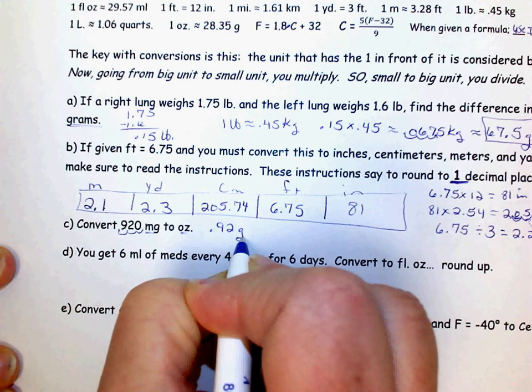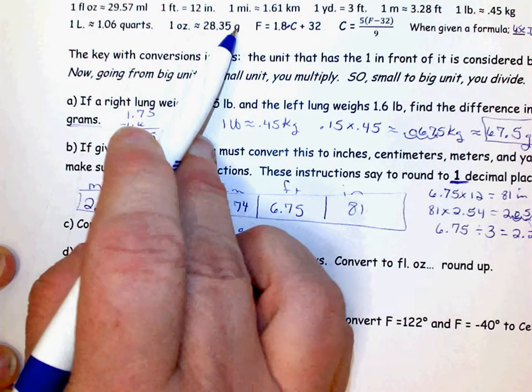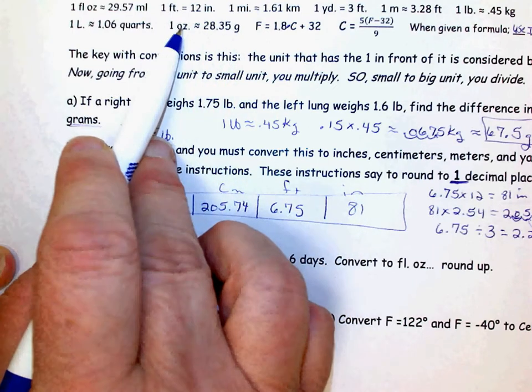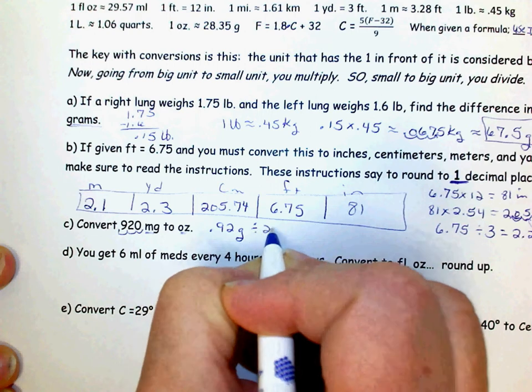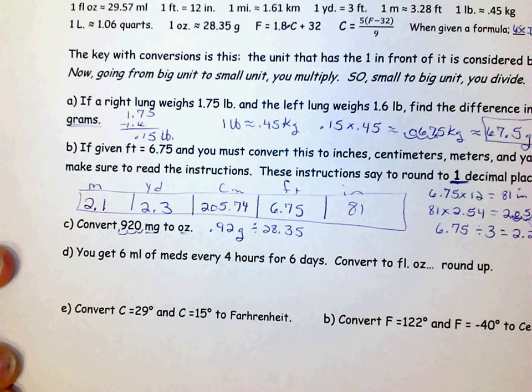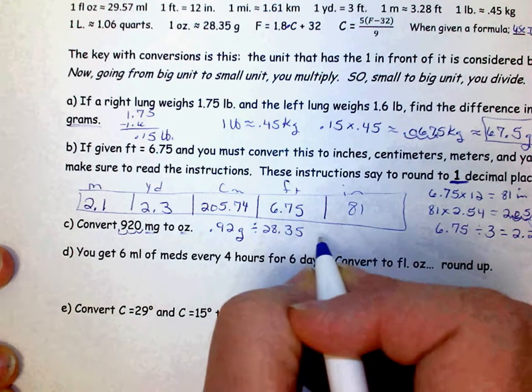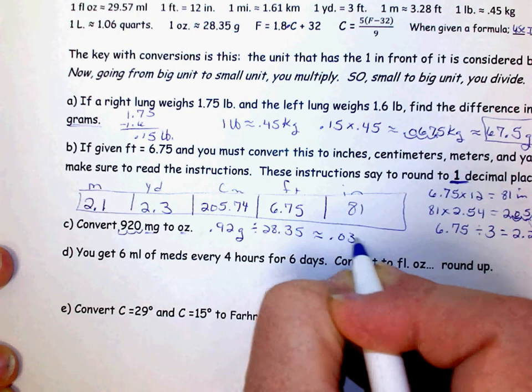And grams to ounces, so I'm going from the small unit to the big unit. So that means I have to divide by 28.35, and yes, it's going to be an ugly and small number, and it's going to ask you to round. 0.03245 stuff.